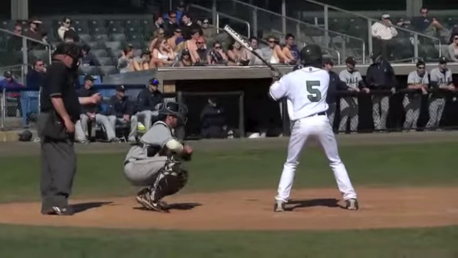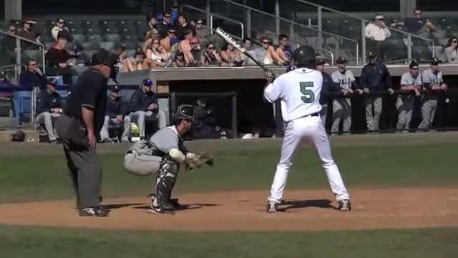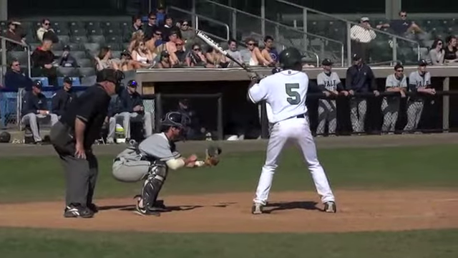For a baseball player, you need to have a quicker reaction time than normal, because if you are late, you will strike out.